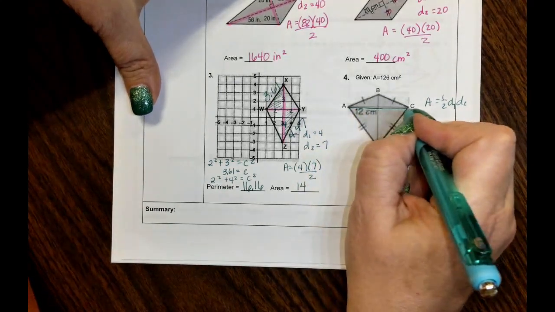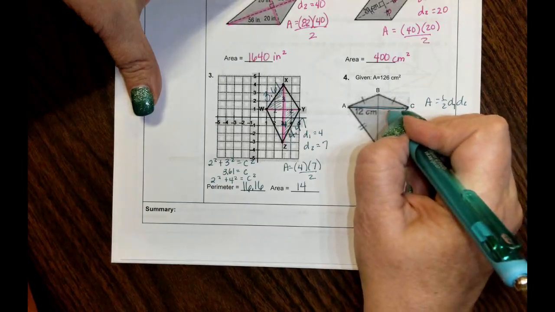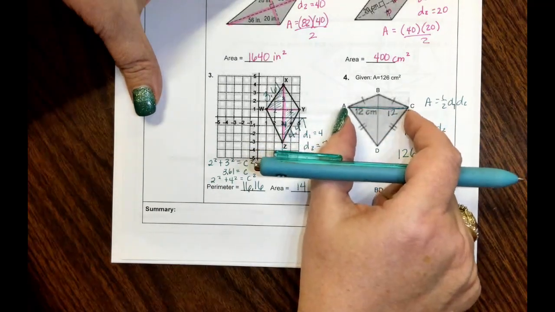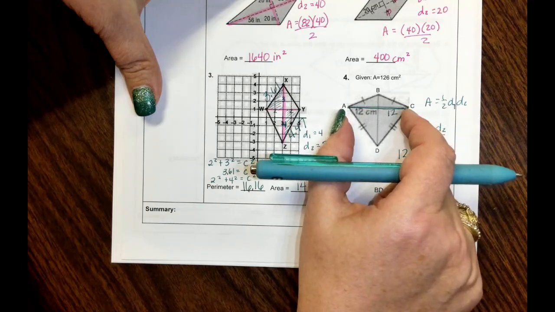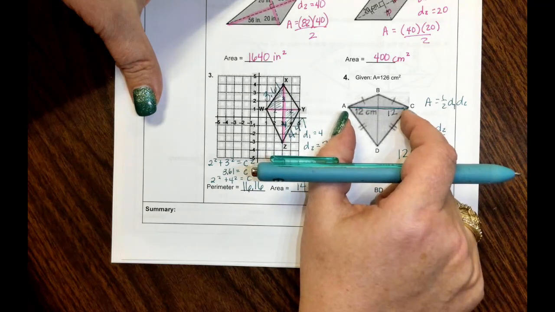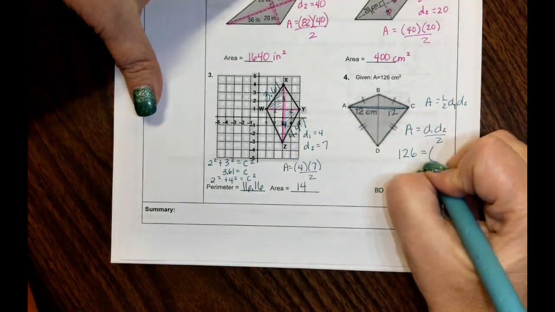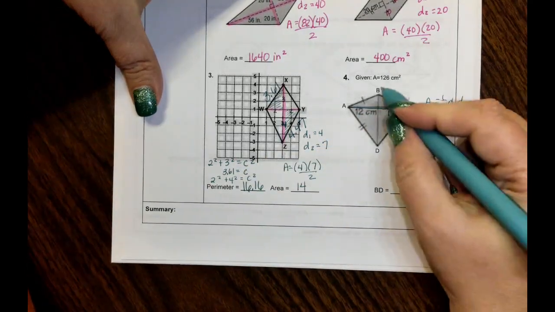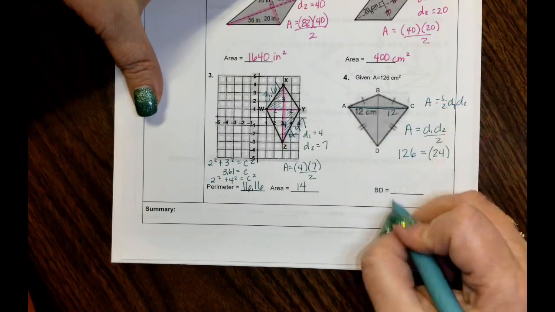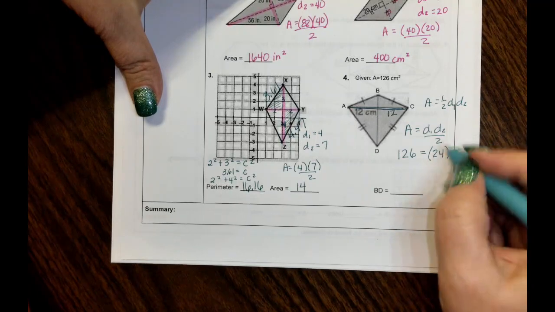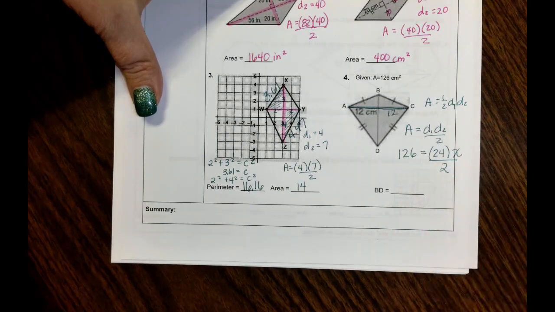Remember the diagonals go all the way across, and in a kite, the short diagonal, the one that connects the non-vertex angles, gets bisected. So that's 12 and 12. So diagonal 1 is 24. We don't know diagonal 2, which is BD. That's what we're trying to find. I'm going to call it x, and then that's divided by 2.